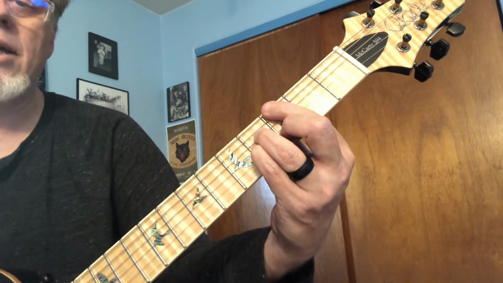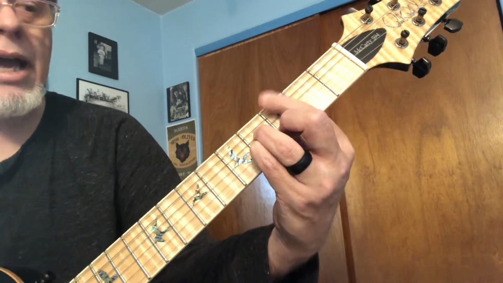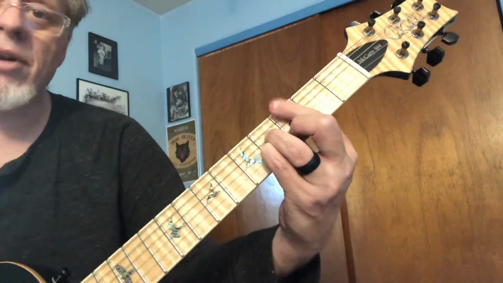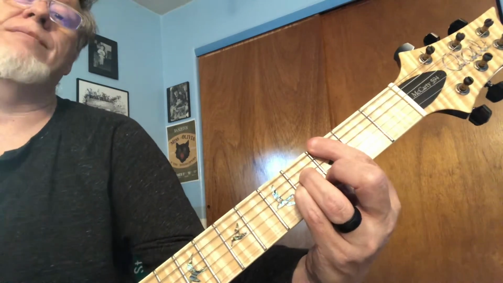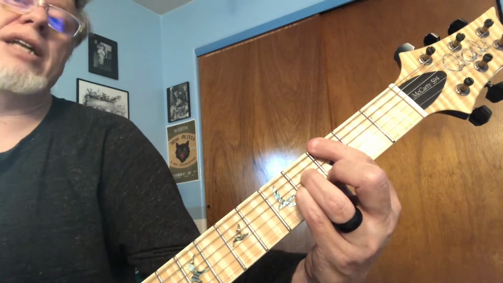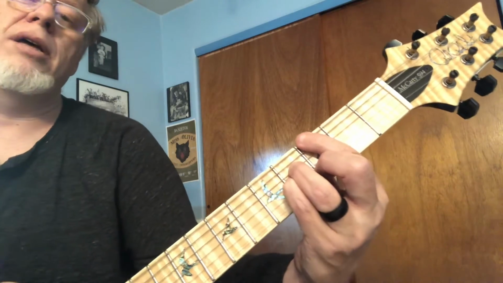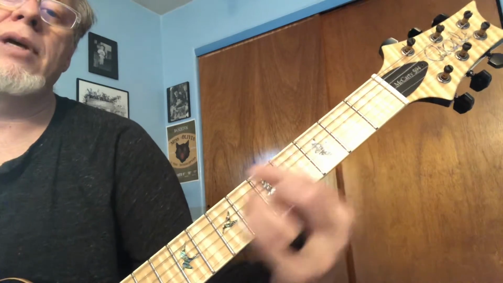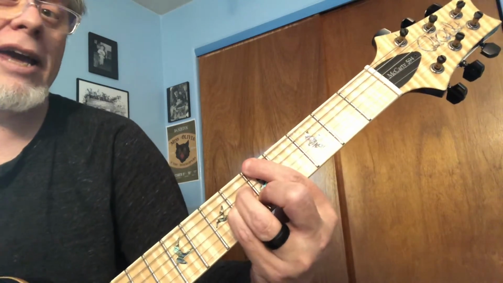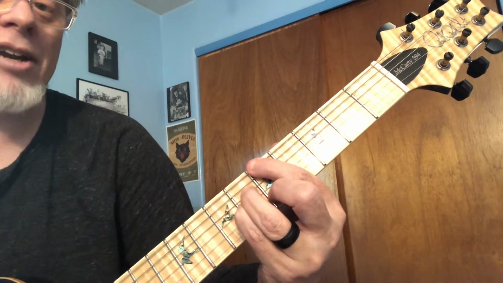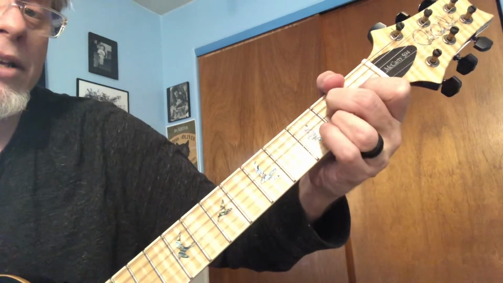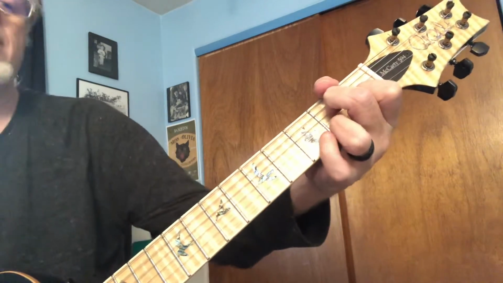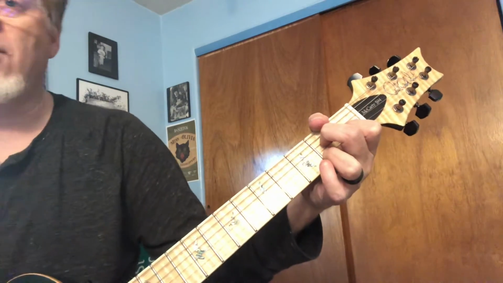And I'm not playing the high E, and my finger down here is laying across the A string, which has no note on it. So we're omitting the A string and the high E string on this one. G major 7. So this would be A major 7. And our other fingering, notice how they sound exactly the same? Same notes, they just fall differently on the neck.